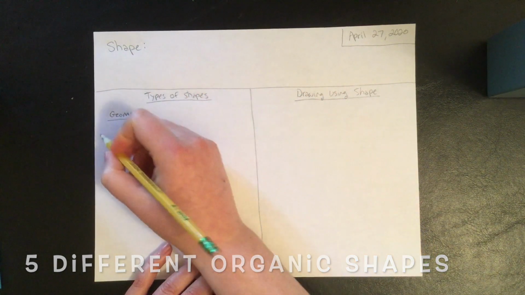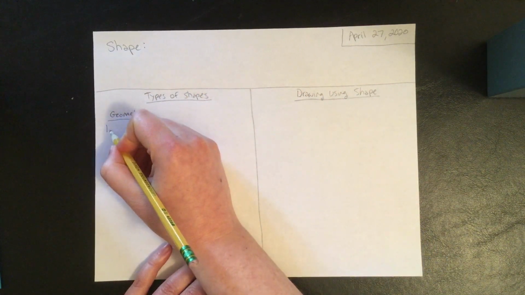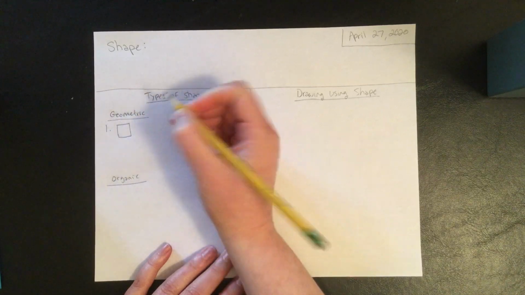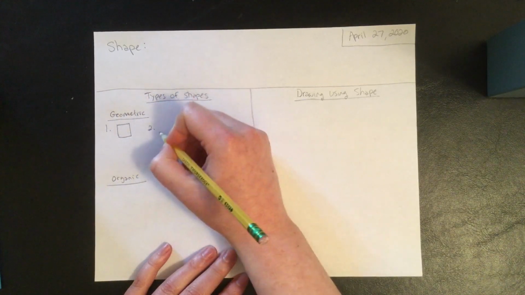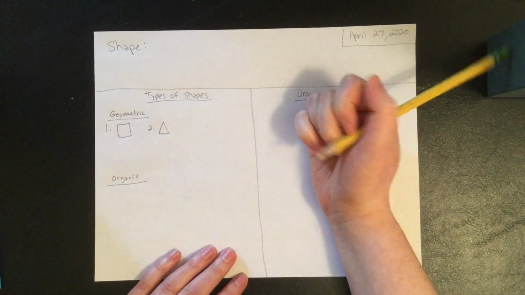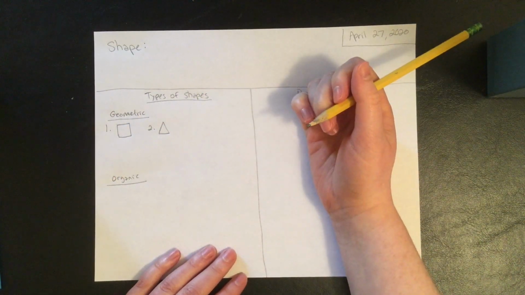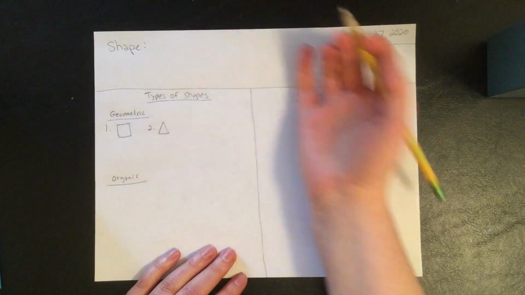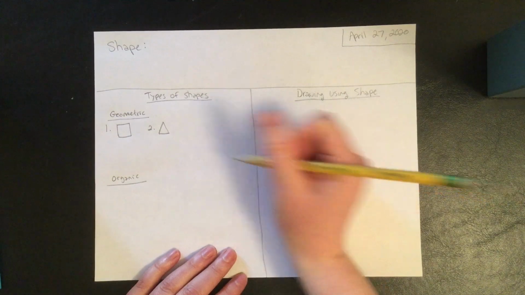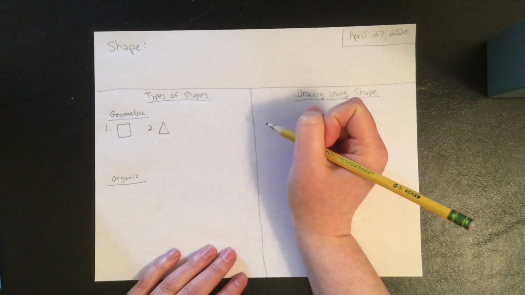For geometric, your first one might be a simple square, then you might do a triangle. Those are geometric shapes. Feel free to do these in color or in pen if you want, or just in pencil is totally fine. So try to figure out at least 5 different geometric shapes.